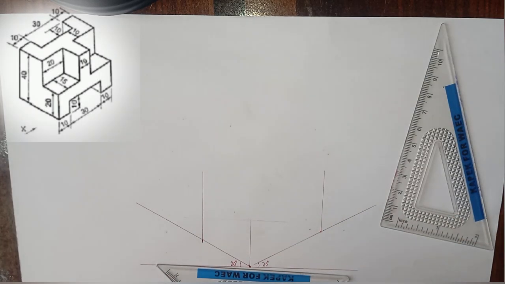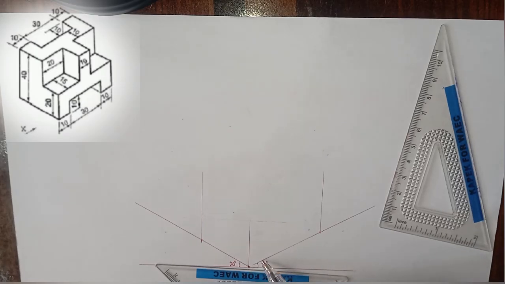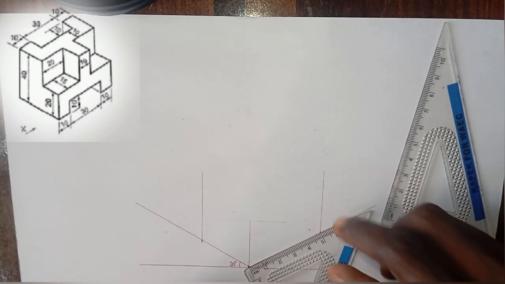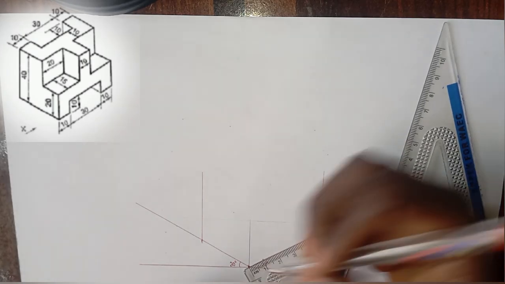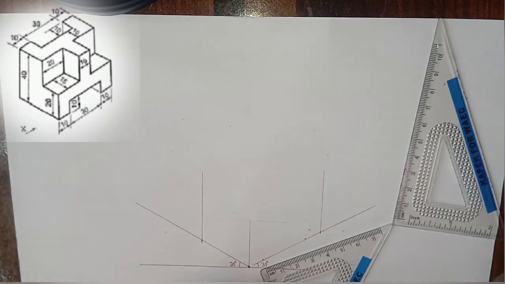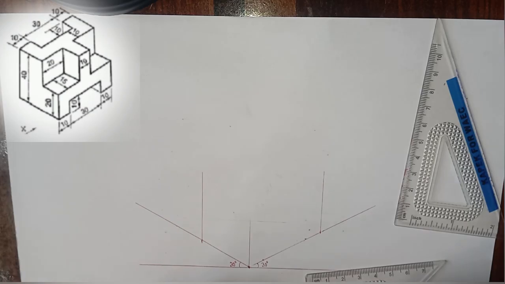So if you look at it closely, they gave a measurement on that diagram there, which is 10, and the space in between is 30 and 10. So we'll be giving those scales on this. So this is 10, we measure at 10, then 10 from this other side. Here and here. So what do we do next?